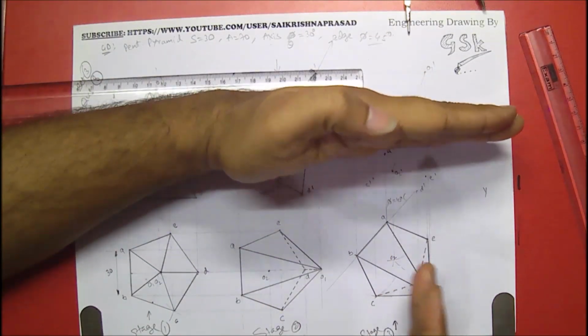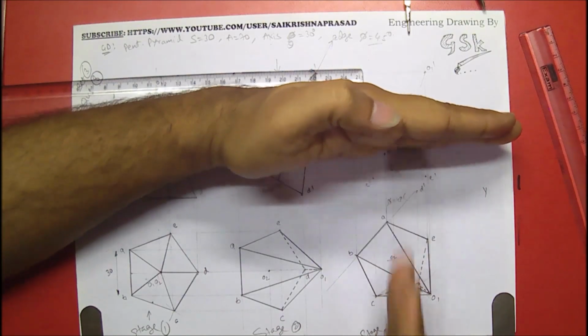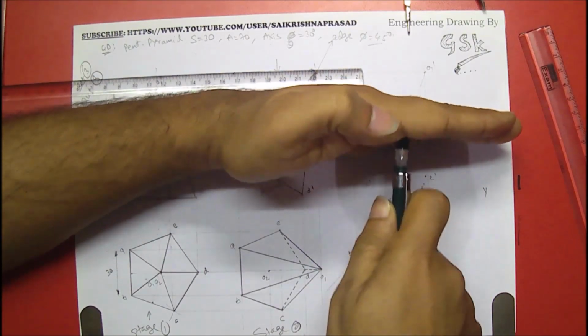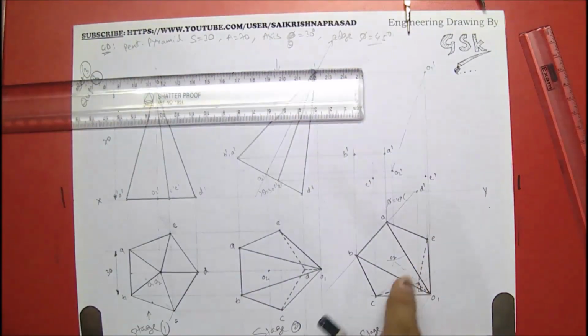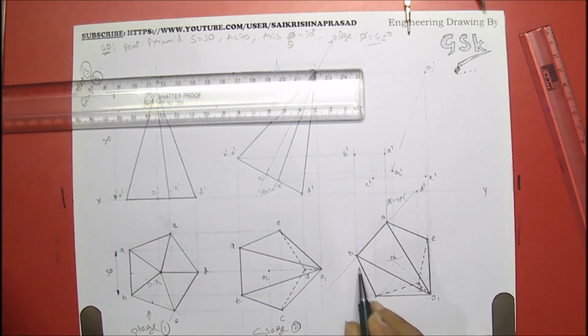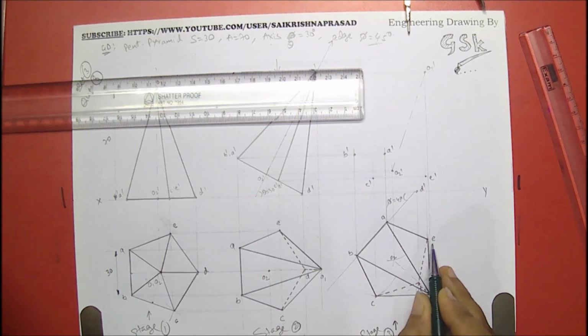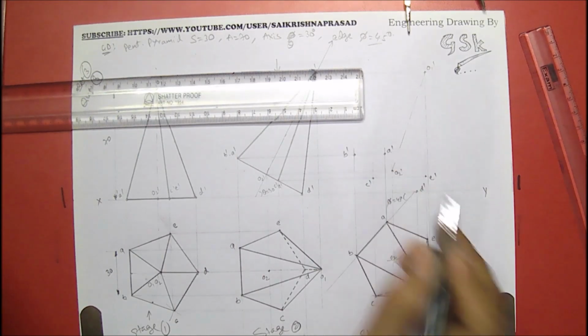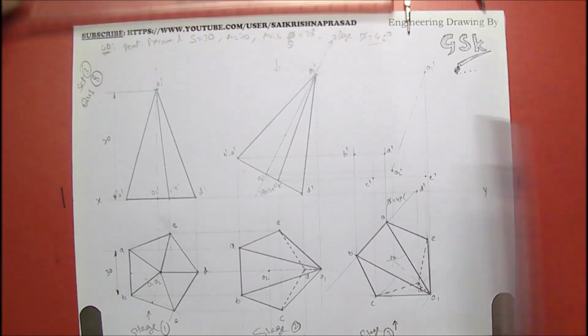This is the VP, this is the HP, right? Front view, observer is looking in this direction. So you have to follow this top view for front view. Means you can see B, C, O1 and D, but you can't see A, right? So let's finish off the outlines.